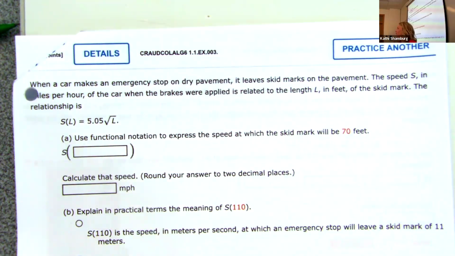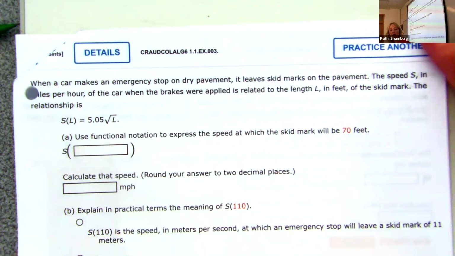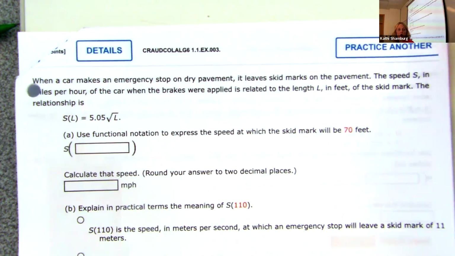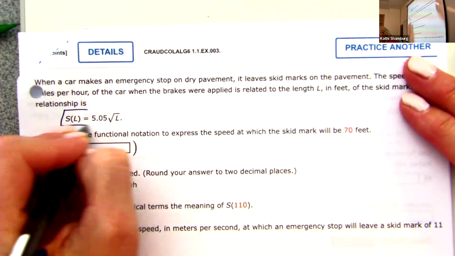And just to get an idea of how WebAssign asks things. All right, when a car makes an emergency stop on dry pavement, it leaves skid marks on the pavement. The speed S in miles per hour of the car when the brakes were applied is related to the length L in feet of the skid mark. The relationship is, so they give me this formula.